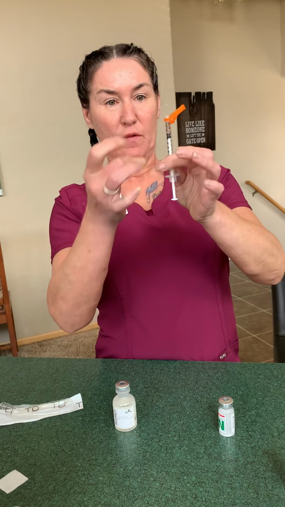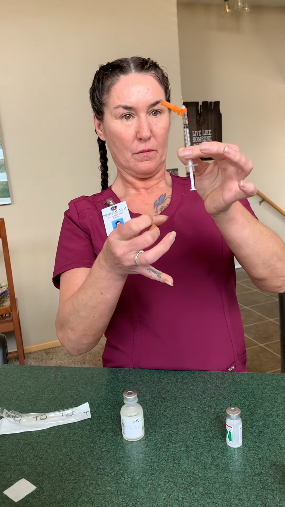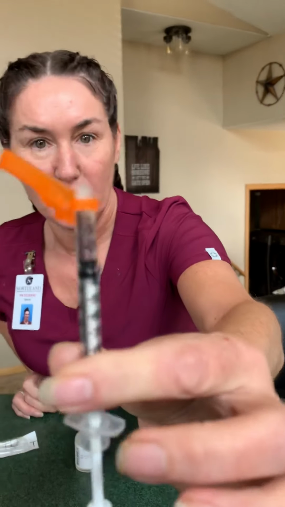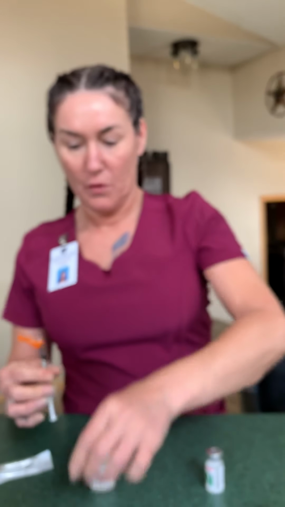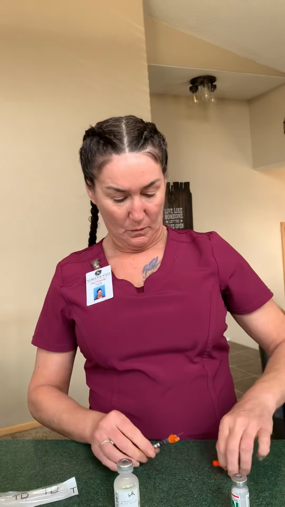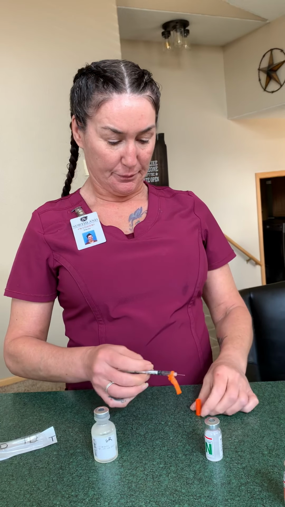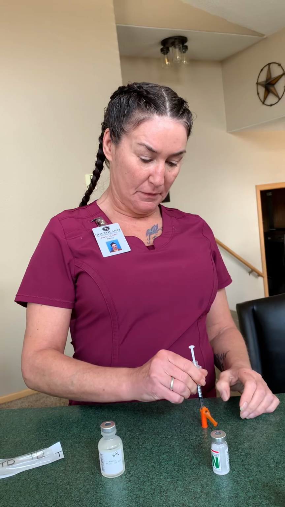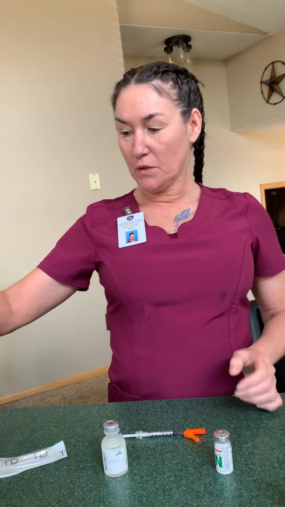You're going to want to remove any air bubbles, and then show that we have no air bubbles in our needle. I'm going to recap our needle for safety purposes as I get my gloves on to go to my patient.